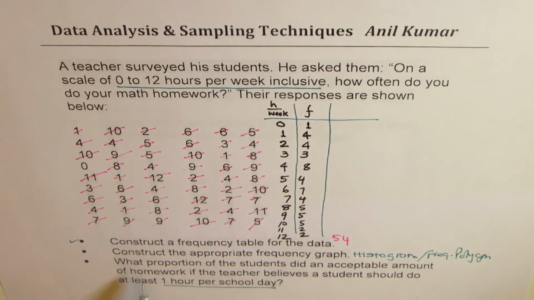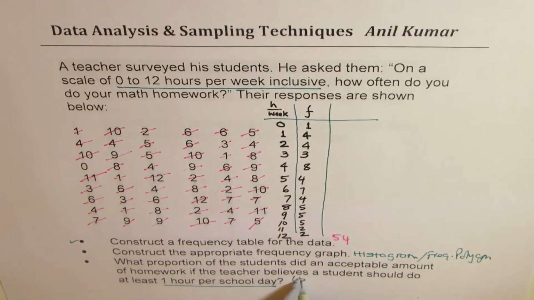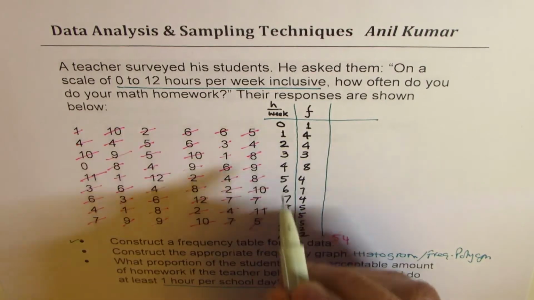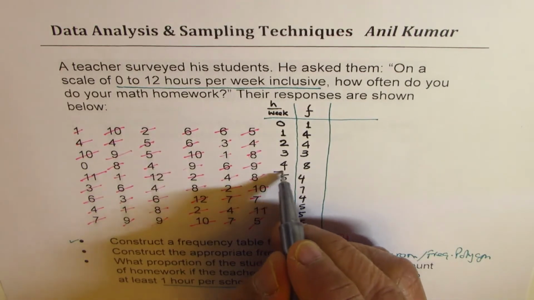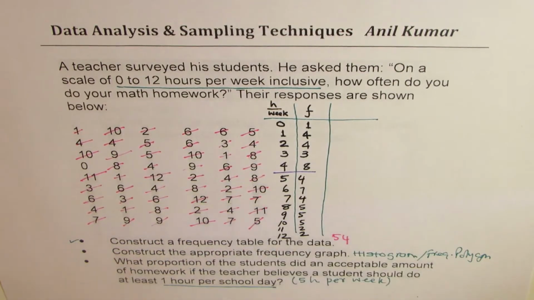Now, next question here is, what proportion of students did an acceptable amount of homework if the teacher believes a student should do at least 1 hour per school day? So when we say at least 1 hour per school day, that means 5 hours per week. Is it okay? So acceptable is 5 hours per week, 5 included. So in this particular criteria, acceptable number of students will be all this, 5, 6 to 12. Perfect. So the percent you can find by counting these numbers, divide by 54, and then you get this answer, correct? So these are short answers.